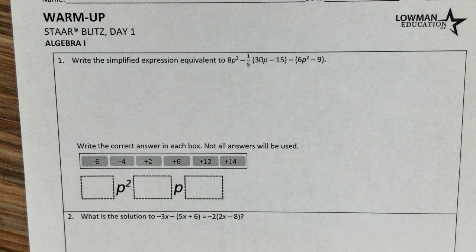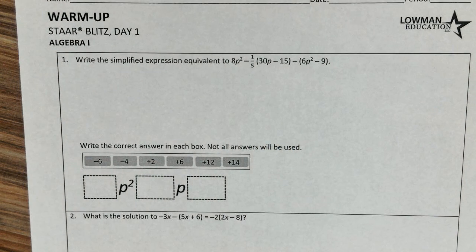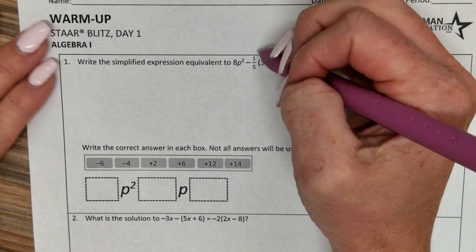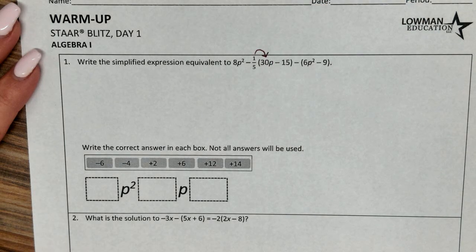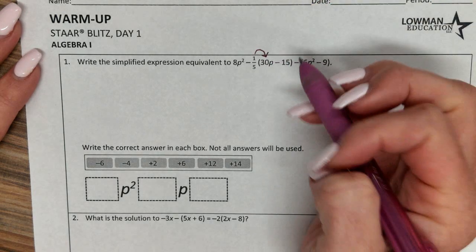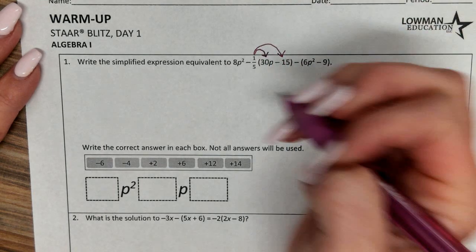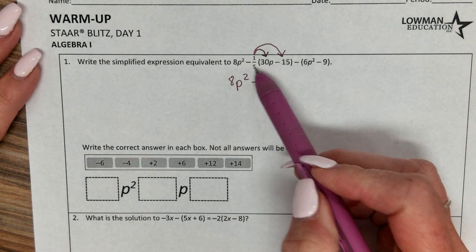Can your calculator solve an equation? Yes, so that's a big difference. This is an expression, so we're going to have to simplify it. So what is the first thing that we would deal with? Parentheses. So I'm going to distribute this negative 1/5 to the 30p. I am also going to distribute it to the 15. But what kind of 15 is this? A negative 15. So I have 8p squared minus a fifth of 30.